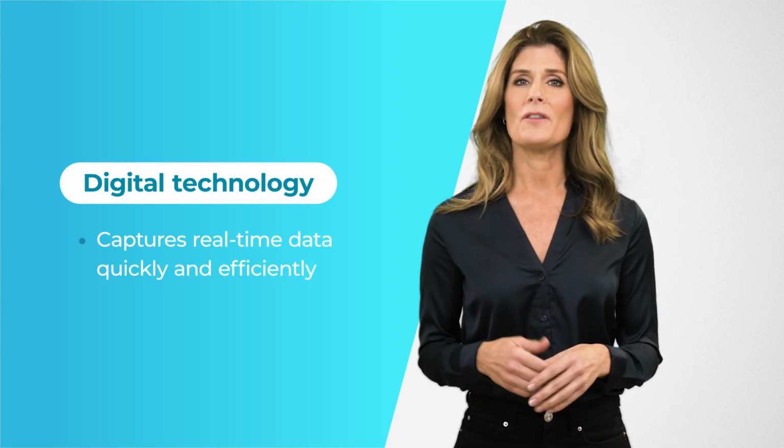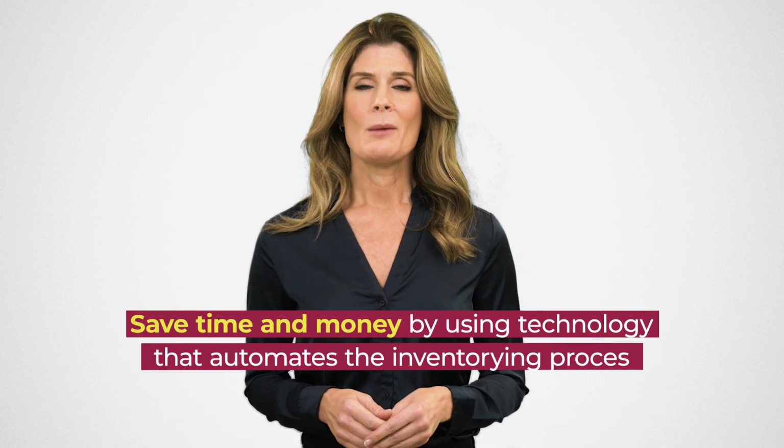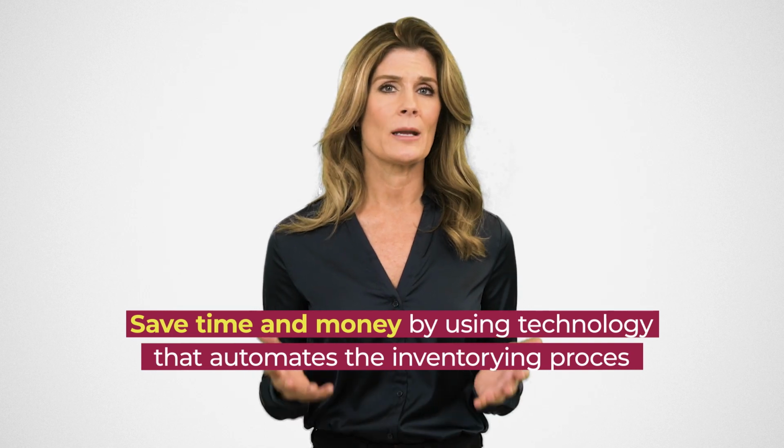Think of it this way. If you needed to improve plant security, it's way more effective to use always-on security cameras instead of on-site security guards. Risk assessment is the same. Digital technology captures real-time data quickly and efficiently. Remember the painting a bridge analogy from an earlier video? If you're manually tracking your assets and checking for risks, it will take so long that your inventory won't be accurate or up to date by the time you're finished, and you'll have to start all over again. So save time and money by using technology that automates the inventorying process and alerts you to new risks in your operational environment. But whose job is it to do this?